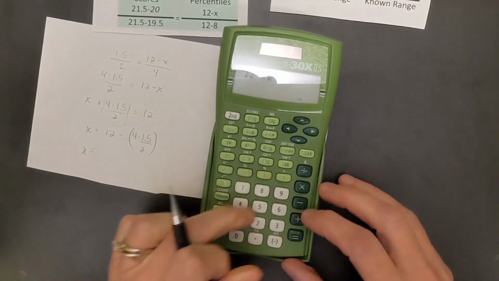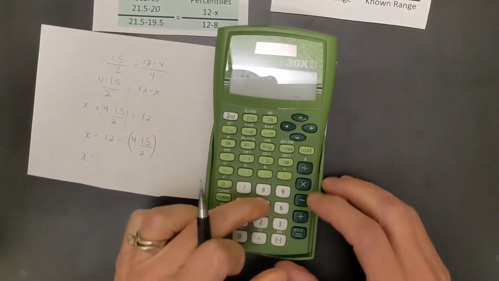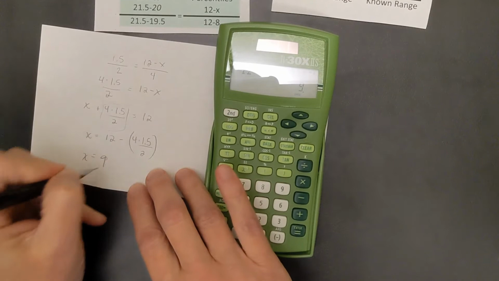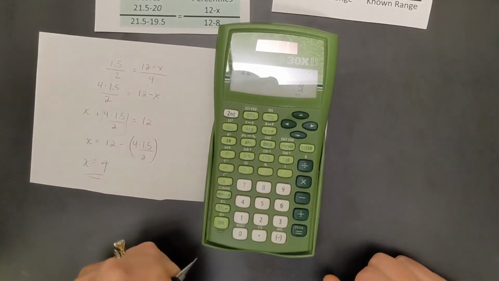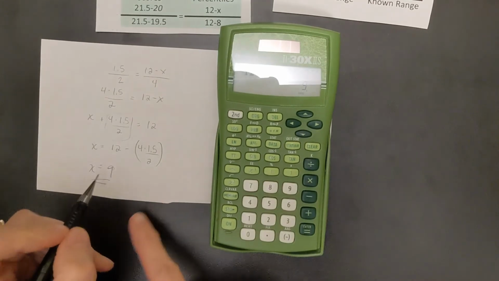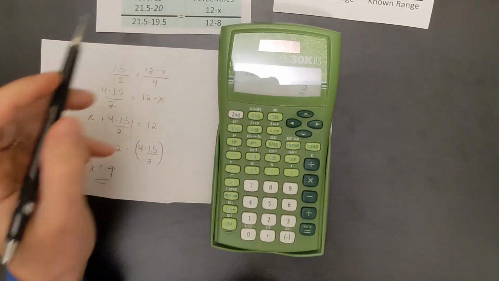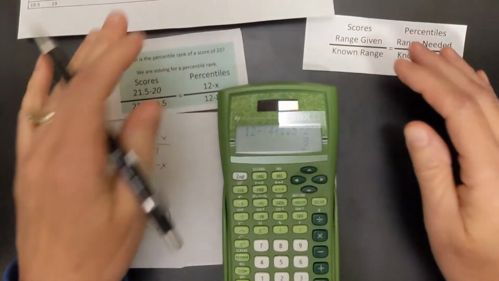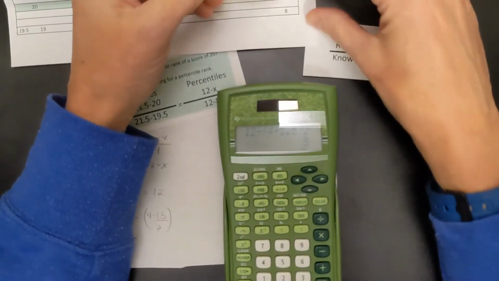12 minus 4 times 1.5 over 2. And that's 9. So that's the answer, 9. The ninth percentile is associated with a score of 20. All right, guys? And that makes sense because 9 is between 8 and 12.